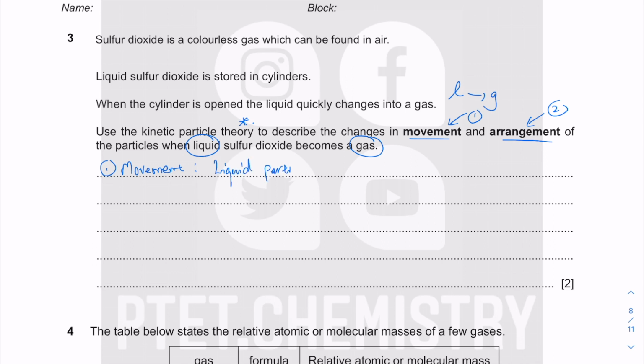Liquids are a bit hard to describe because you need to think about liquid particles. The movement can slide past each other.